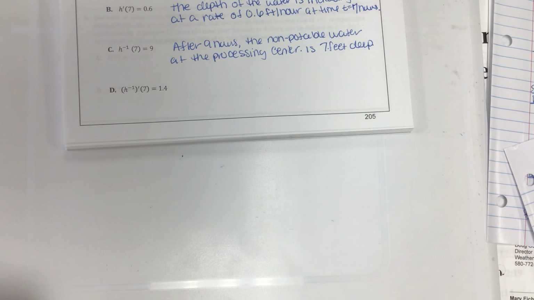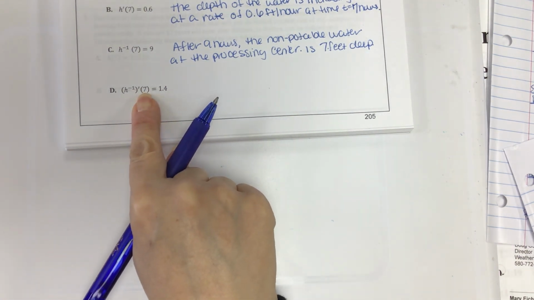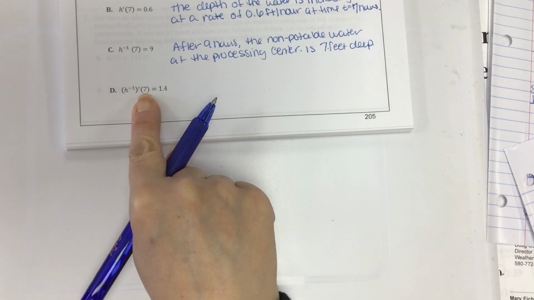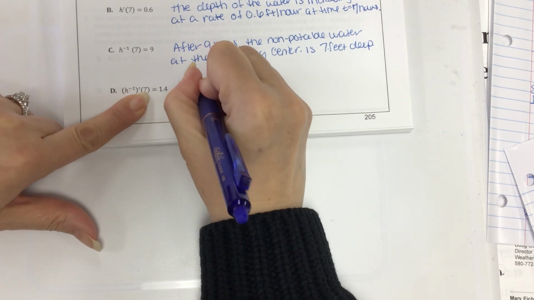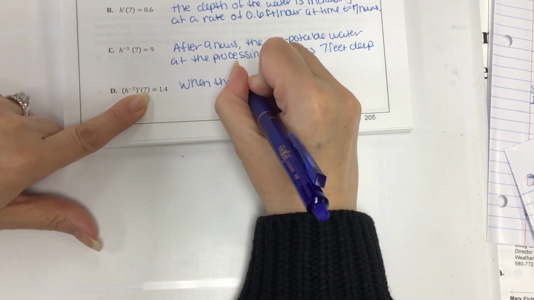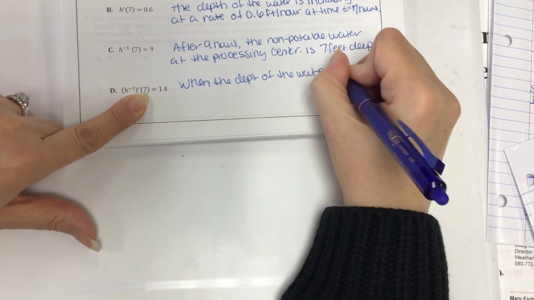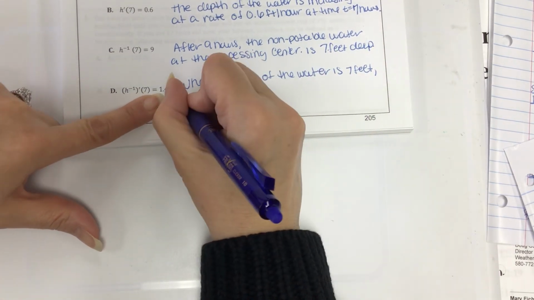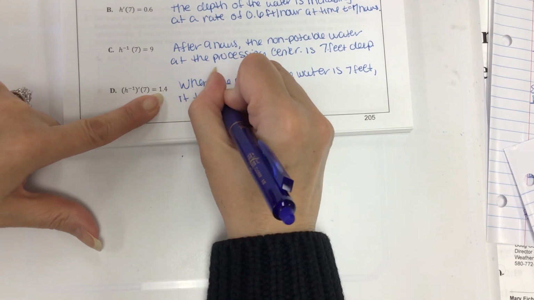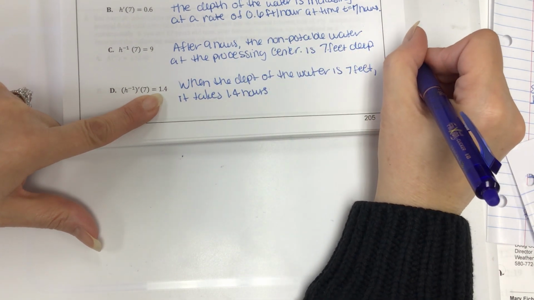All right. Now we're talking about the derivative of the inverse. So this is still the depth of the water, do you agree? So when the depth of the water is 7 feet, this has got to be a rate, yes? When the depth of the water is 7 feet, it takes 1.4 hours for the depth to increase.